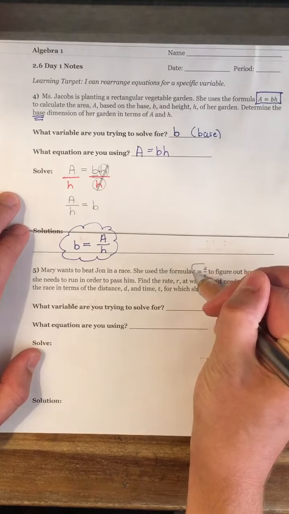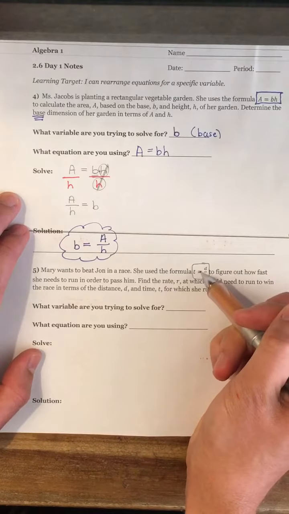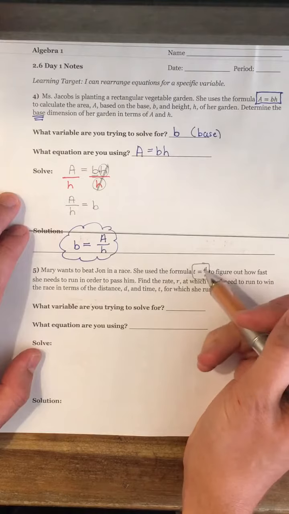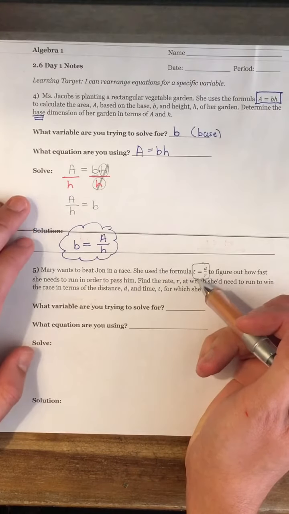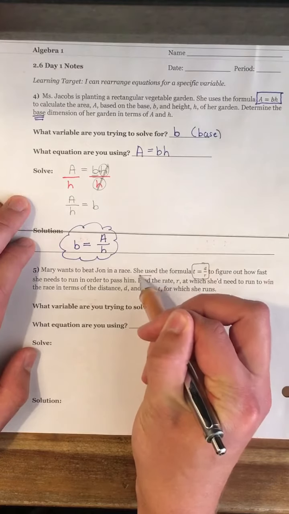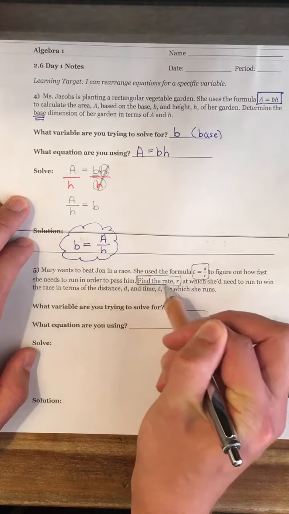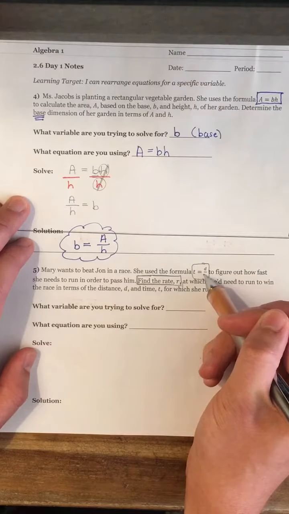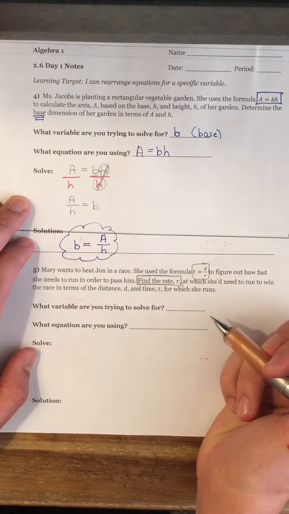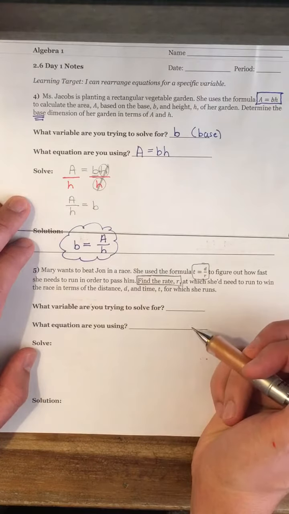Not worried too much about the words in this word problem, but I'll read it in just a second. We're given this formula t equals d over r. Who knows what this means? Let's not worry about it for now. In the last sentence it says, find the rate r. So we are rewriting this equation and trying to get r all by itself, getting rid of this d and putting it on the other side, essentially.